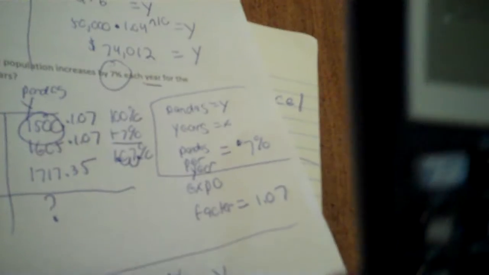Okay, y has no operation, so you just plug in the other side. Okay, so there's going to be 44,139 pandas. Now it's not money, so you put pandas. Okay, next problem.